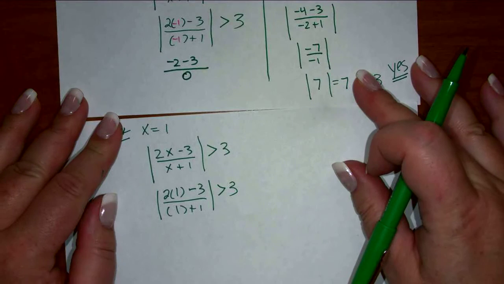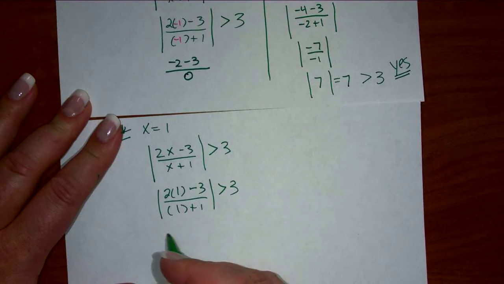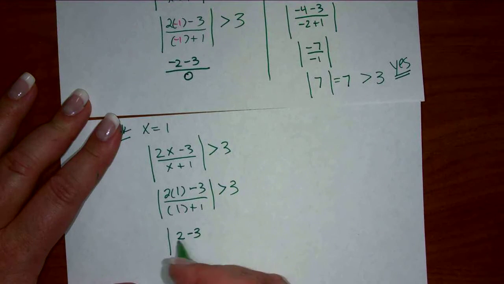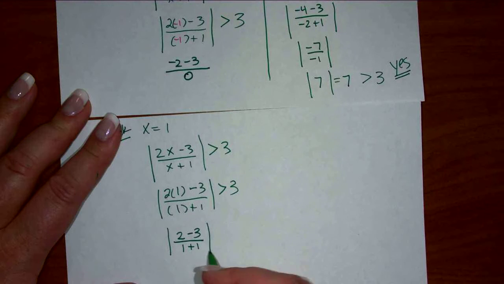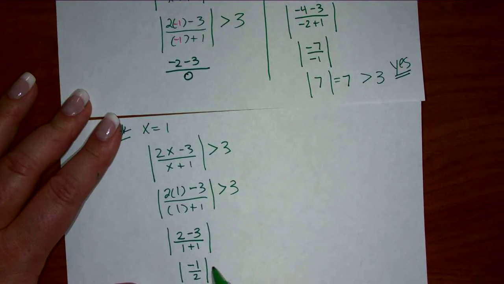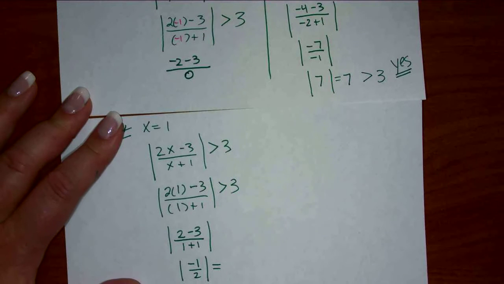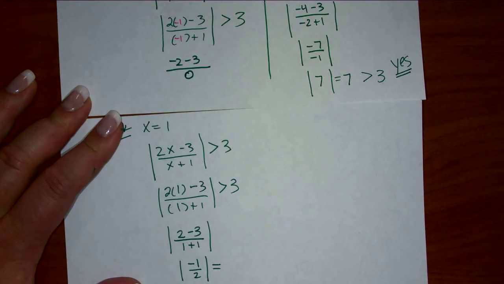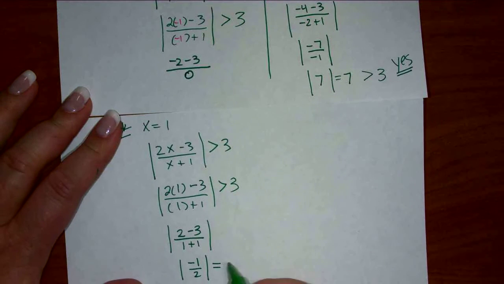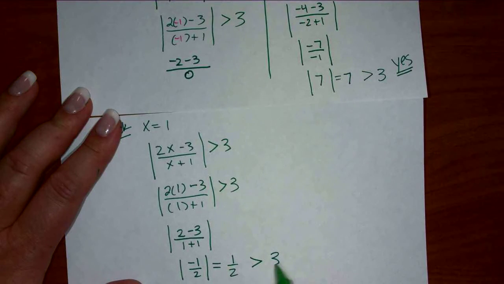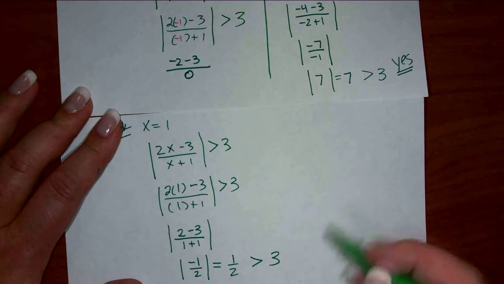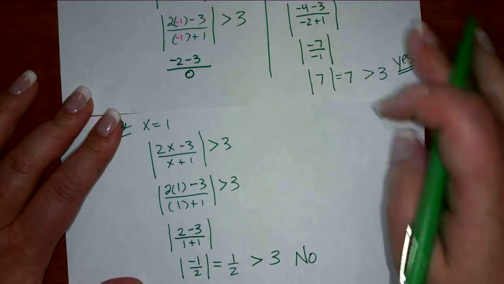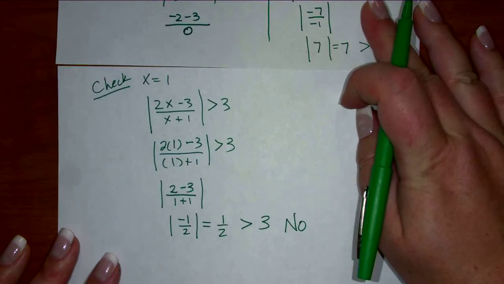So what do we get here? 2 minus 3 over 1 plus 1. -1 over 2. What's the answer to that? Absolute value of -1/2 is 1/2. So is 1/2 greater than 3? No. Okay. So, no.